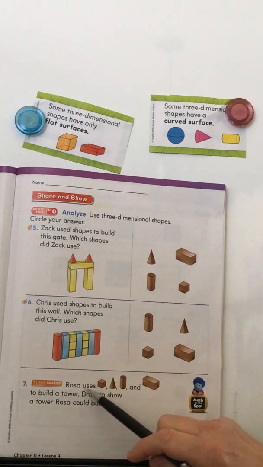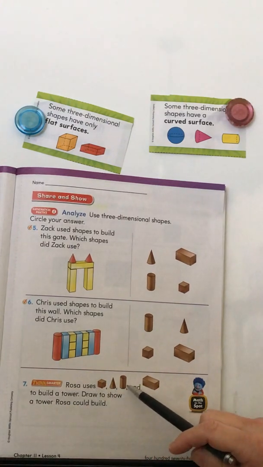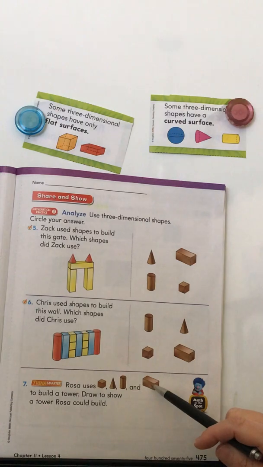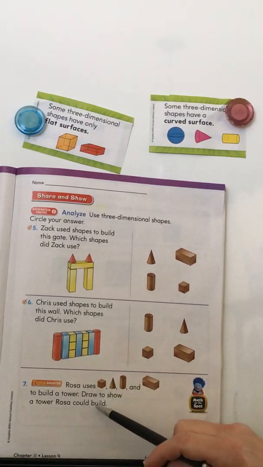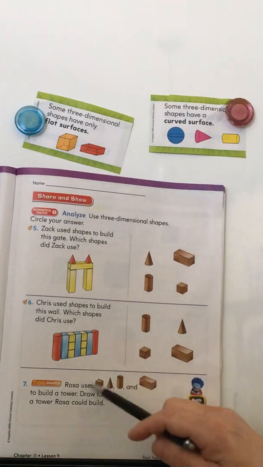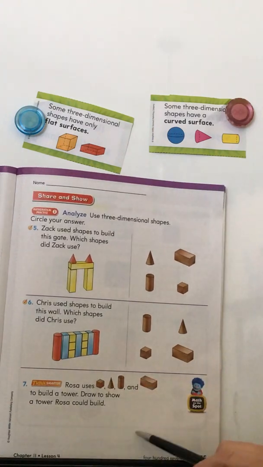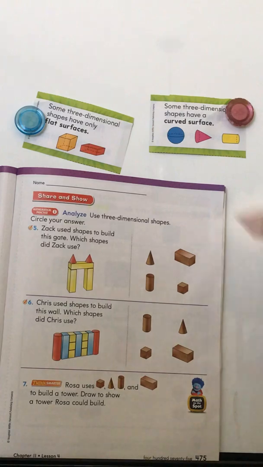Number 7, Rosa used cubes, cones, cylinders, and rectangular prisms to build a tower. Draw to show a tower Rosa could build. So you're going to use these 3D shapes and make a tower, however you want.